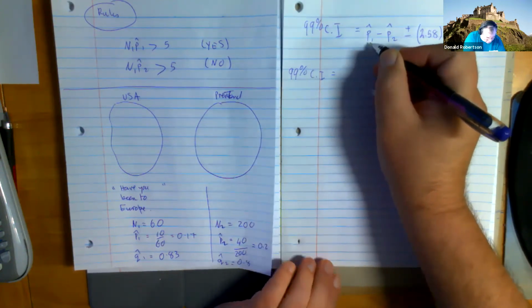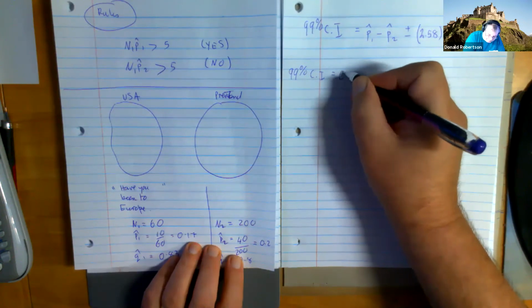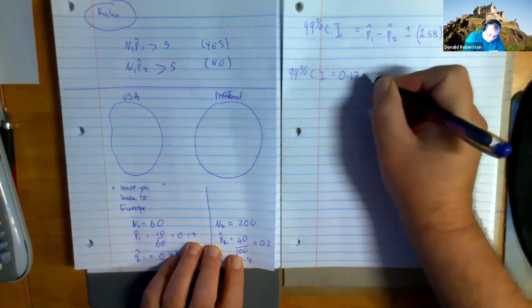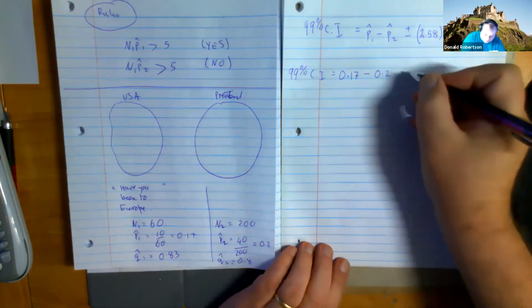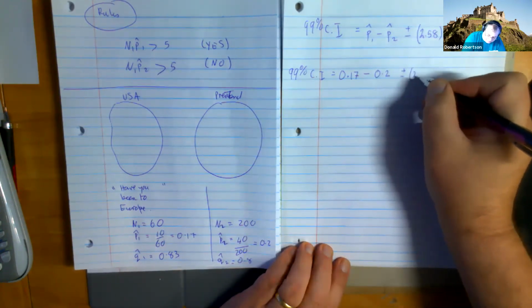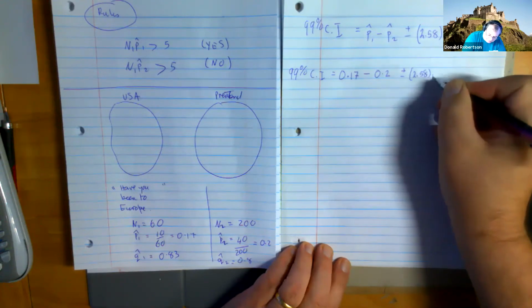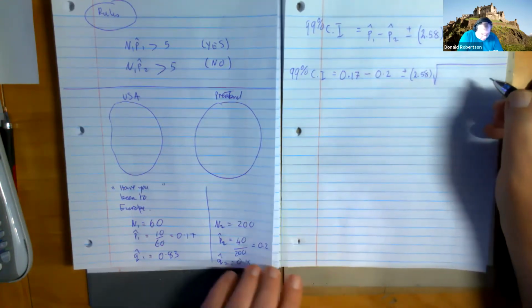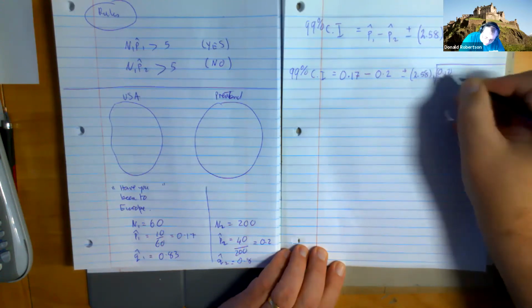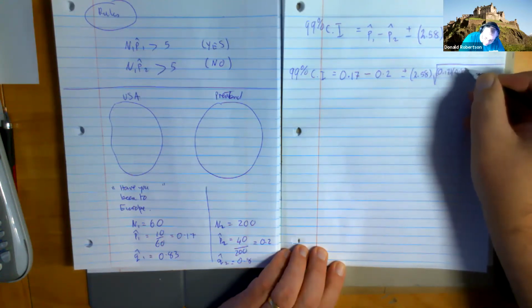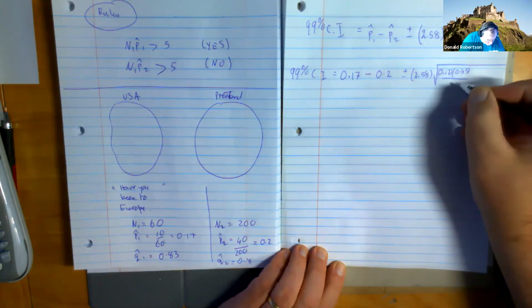Right, p1 hat was 0.17. p2 hat is 0.2. z is 2.58. So that guy is 0.17 multiplied by 0.83 over 60.